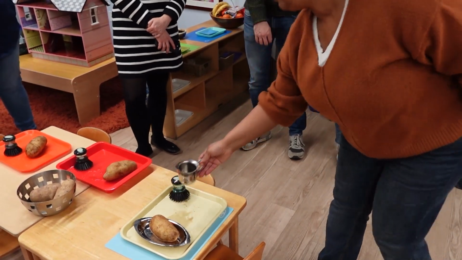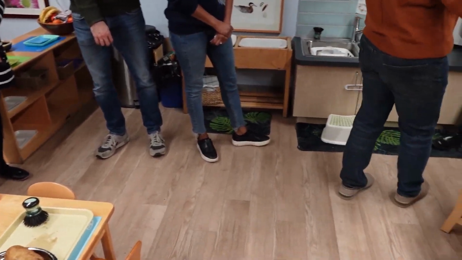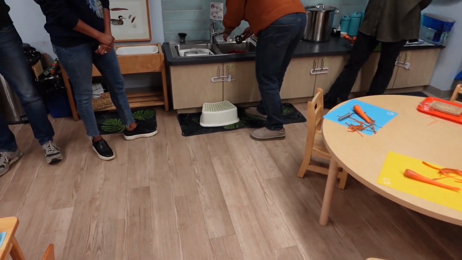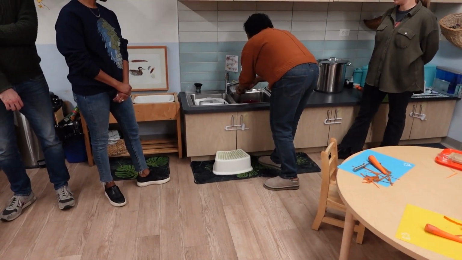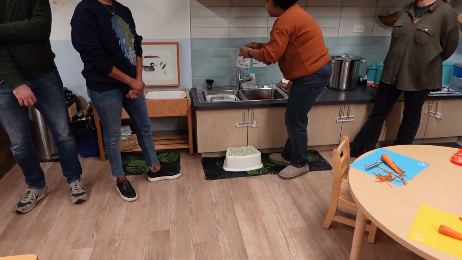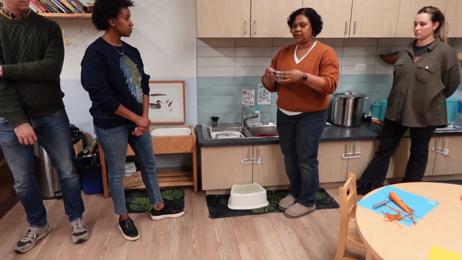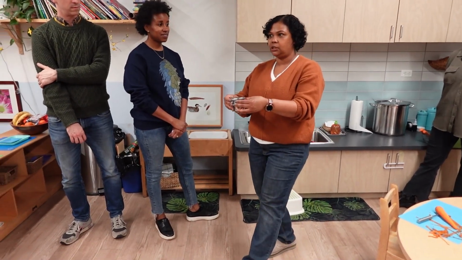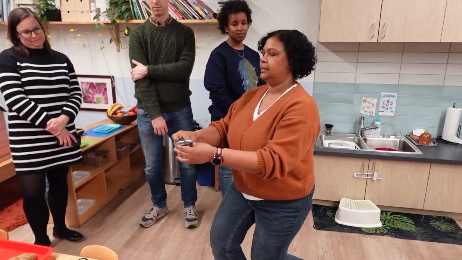The child has to get a paper, so it's a lot of movement again in this work. They come over, fill it up, and then there's the development of their coordination, because they have to literally walk with this picture without spilling. So you would see them doing like this.